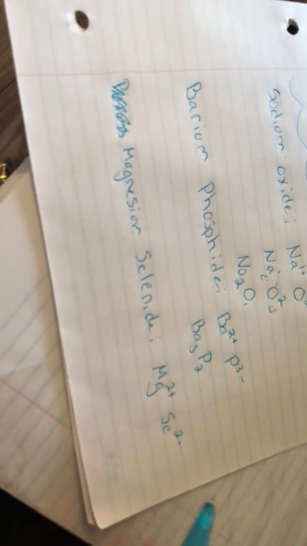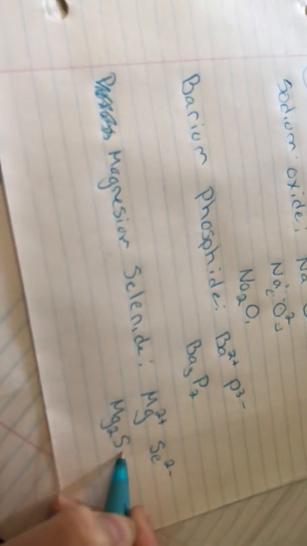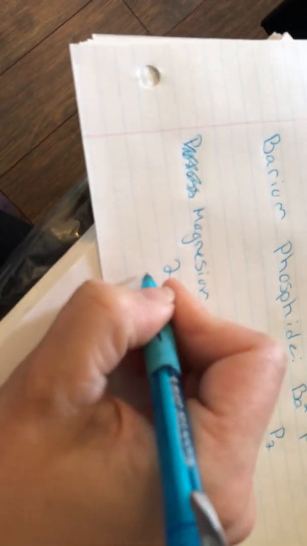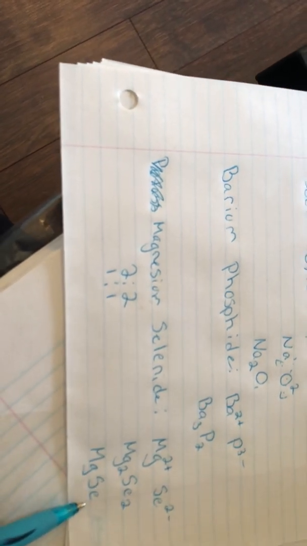We're still going to drop the signs and crisscross the charges. So Mg, the 2 goes over here. Se, 2 goes over there. What is special about this compound, though, is that they have the same amount of charge. We can reduce these. A ratio of 2 to 2 is the same thing as a ratio of 1 to 1. So my new compound becomes MgSe. And remember, if there's nothing written there, those are silent ones. So there is Mg1, Se1. And that's how you name magnesium selenide.